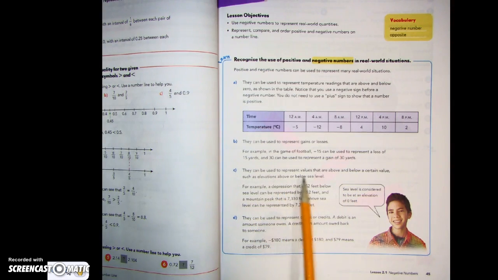They can also represent values that are above and below a certain value, such as elevation, above or below sea level. For example, a depression that is 52 feet below sea level can represent negative 52 feet below the sea level. And a mountain peak would obviously be above sea level. Sea level is where the sea sits. When everything runs down, it goes where the sea is at, and that's called sea level. And a mountain peak would be 7,310 feet above the sea level. So that would be positive.